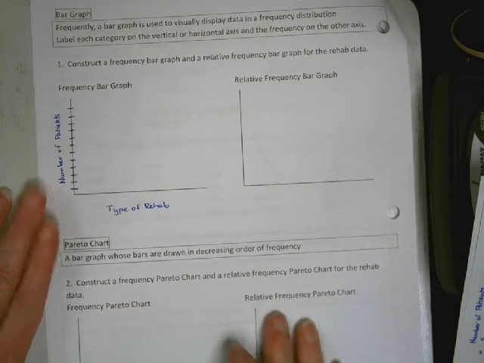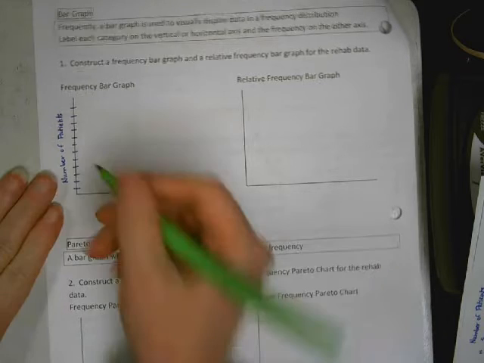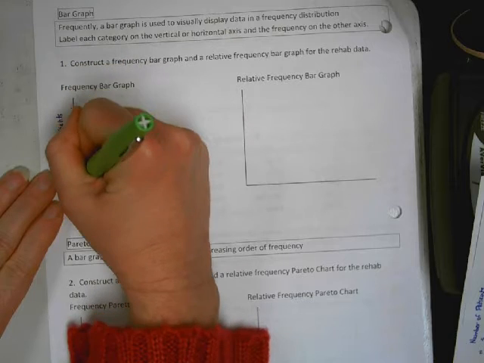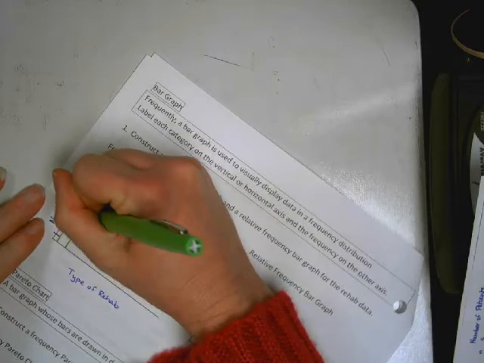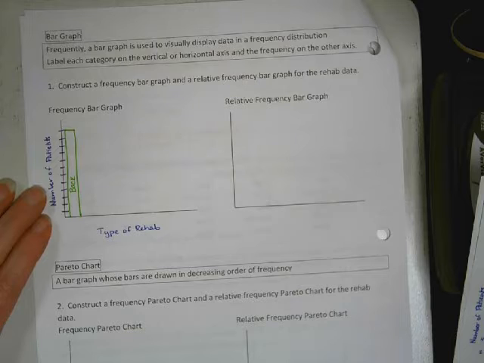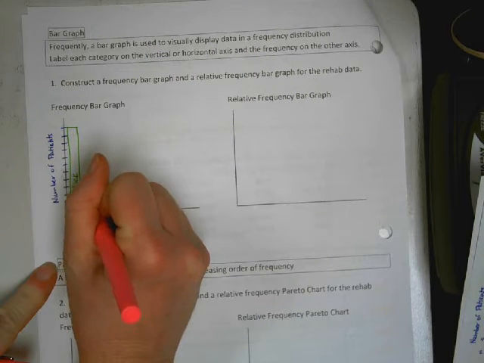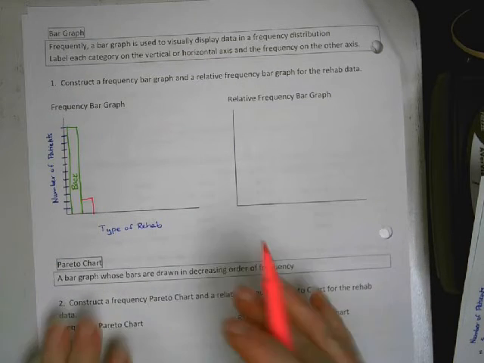Now, when you draw a bar graph, remember that the bars touch. So our first category was back, and the back was 12. I'm going to leave just a little space at the beginning, and I'm going to do my back. I'm going to label inside of my bar, that way I don't have to color it in. Back was 12. My second category that I had on my chart was neck. And when you're doing a regular bar graph, you do not have to put the bars in any specific order. I'm putting them in the order that they were on my chart.